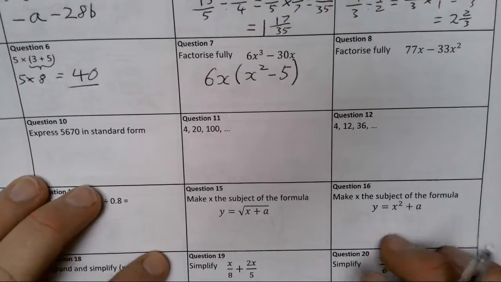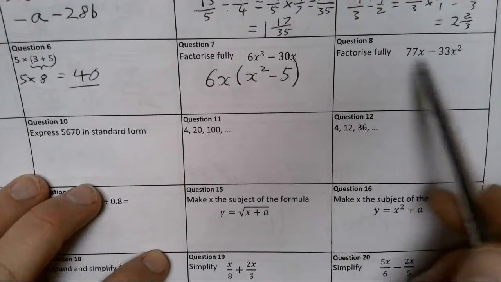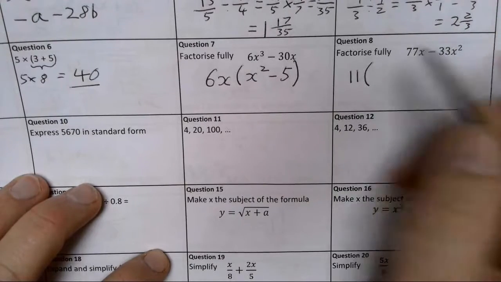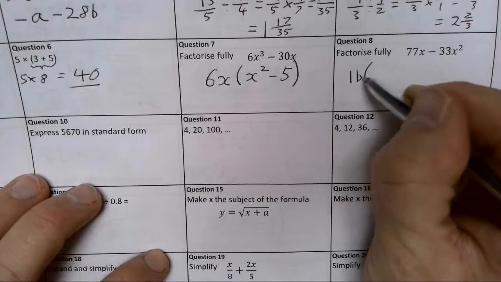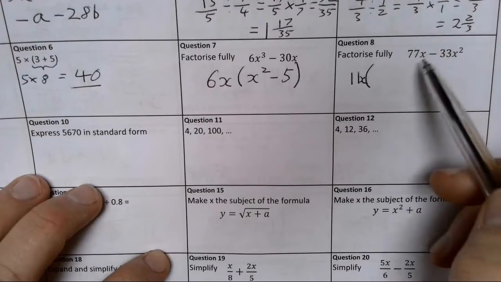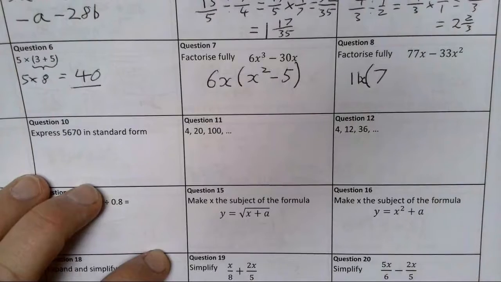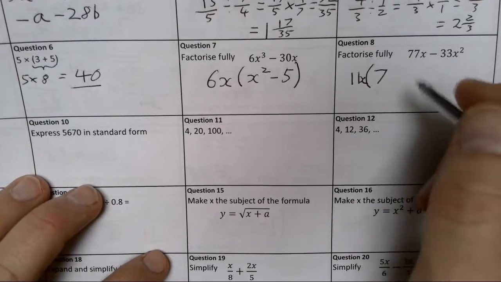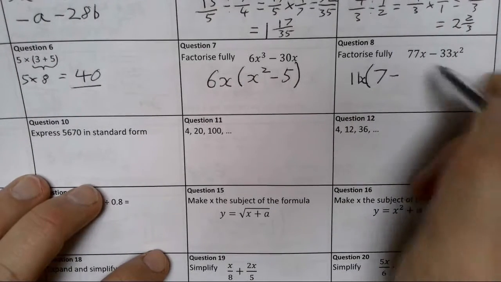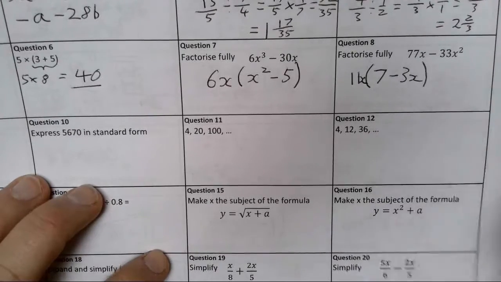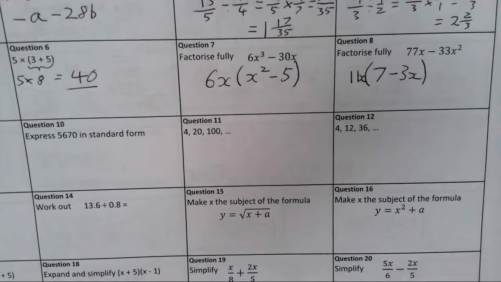Question 8. Factorizing. I'm looking for highest common factor of 77 and 33. I'm thinking it's 11. And I need the highest common factor of the variable as well, x and x squared, which is x. So inside here I'm going to have 7, because 11x times 7 will give me 77x. And I'm going to have minus 3x, because minus 3x times by 11x would give me minus 33x squared.